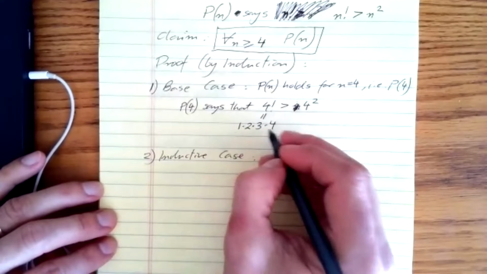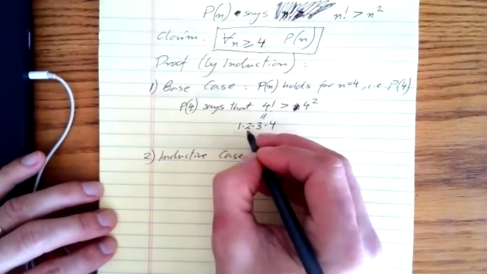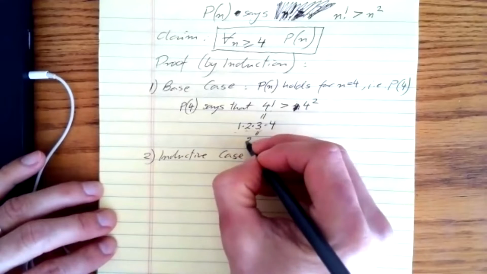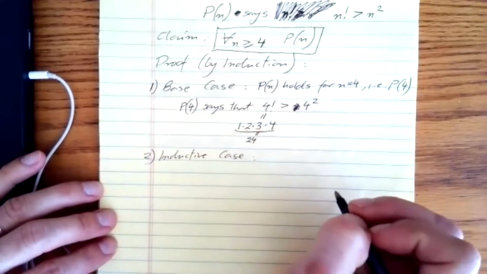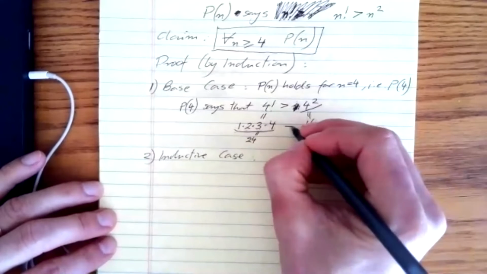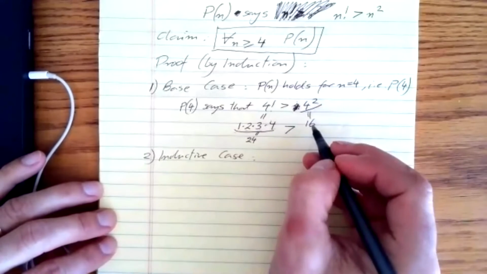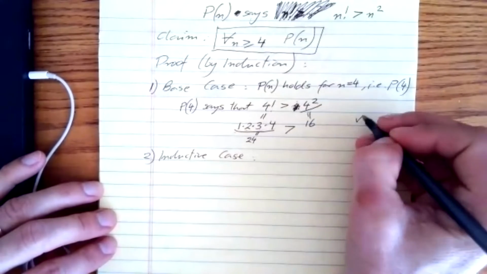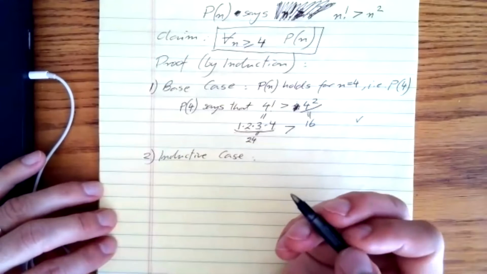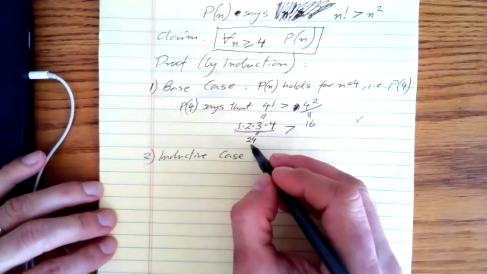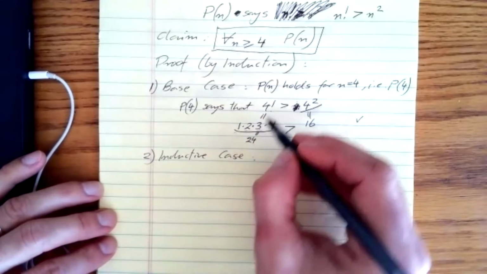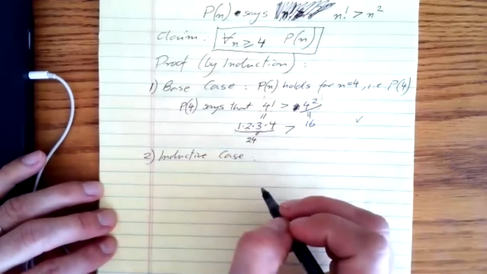So 2 times 3 times 4 is 6 times 4, so that's 24. And what is 4 squared? That's 16. Well, it is true that 24 is greater than 16. Check. You have basically just convinced yourself and others that P4 holds because this statement is true.